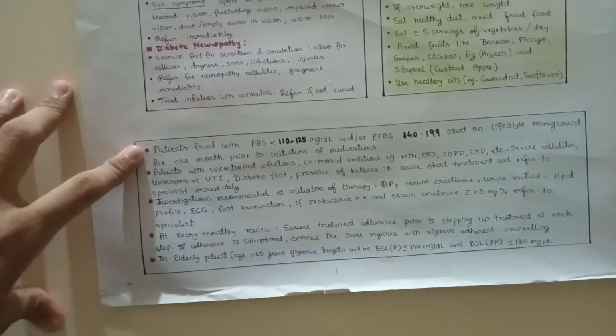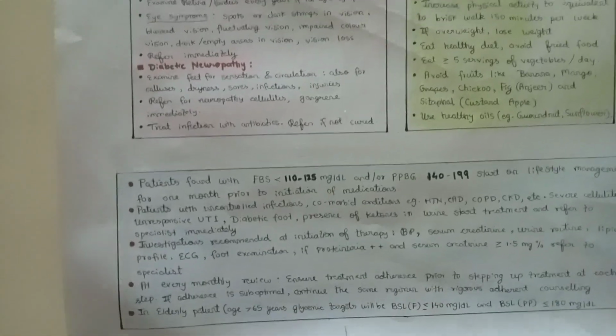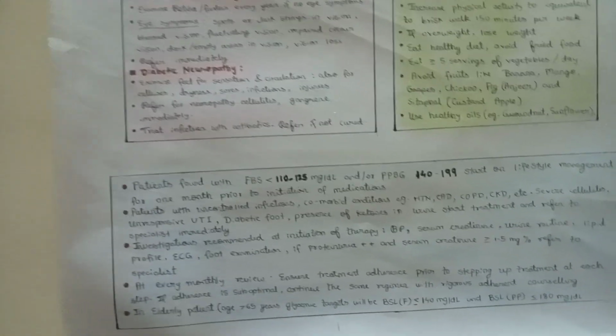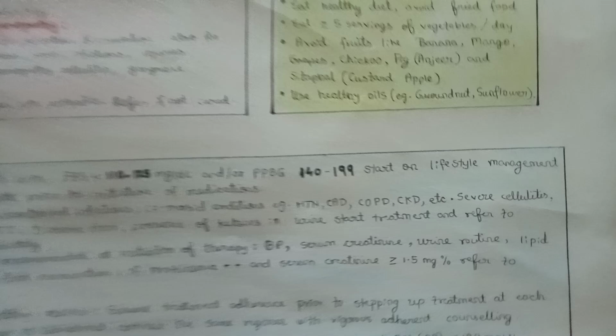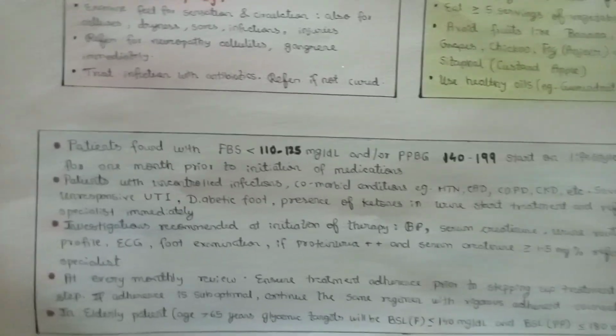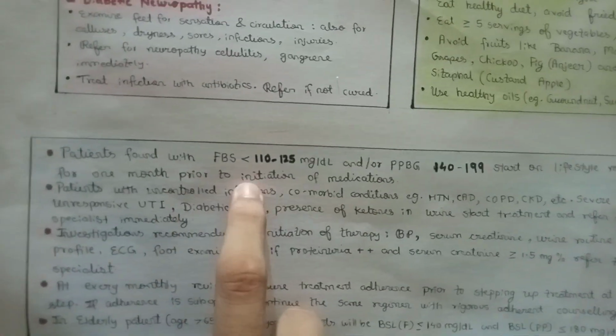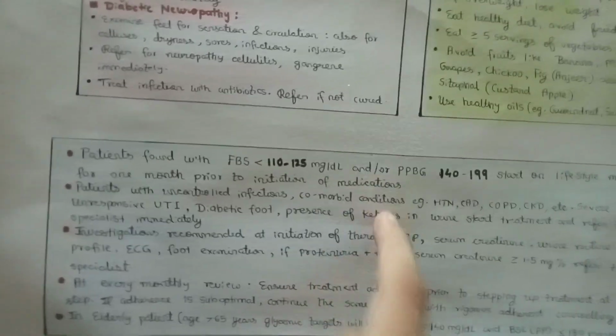Then last is the blue box, very important. So see, the first point is, if a patient is found with fasting blood sugar of 110 to 125 or postprandial of 140 to 199, then start lifestyle management for 1 month, that is, 1 month prior to initiation of medication.